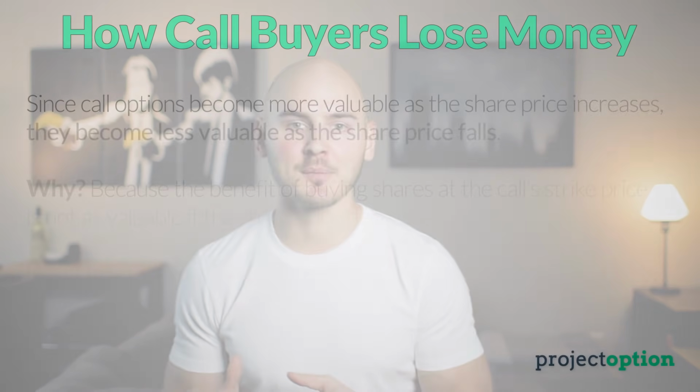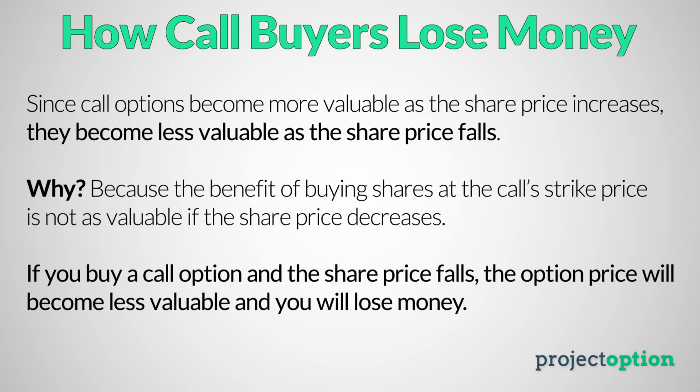Now, with that being said, it makes sense then that a call option's value will decrease if the stock price also decreases, because if the stock price decreases, that call option has less value because there's less benefit in buying shares of stock at the call option strike price, since the share price has just decreased from where it used to be, and therefore there's less of a benefit of using that call option to buy shares of stock, since the share price is now closer to that call option strike price.